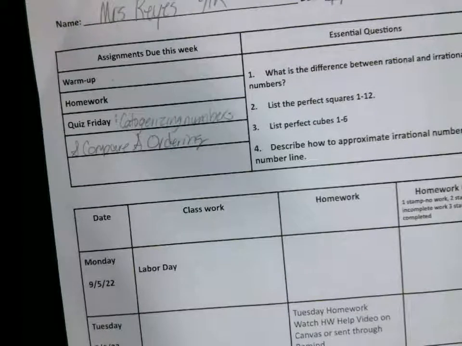Put your calculator in the caddy. Put your cell phone in the caddy, please. Pick up your calculator. Good morning. We're working on problem number 2 in the warm-up. Scratch out problem 1.